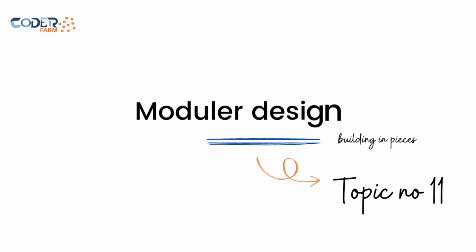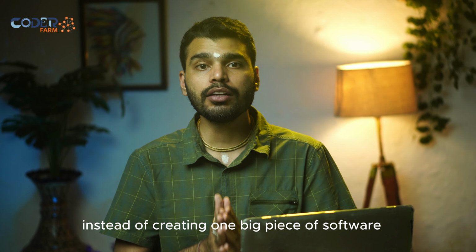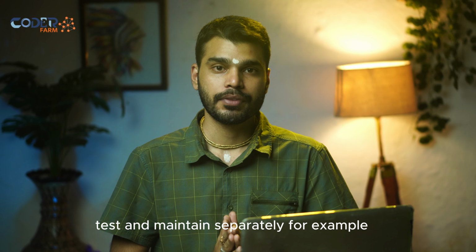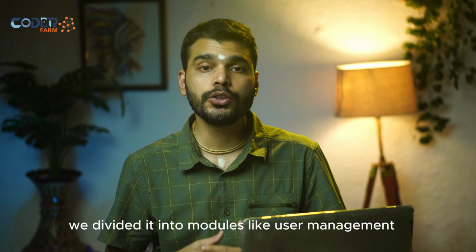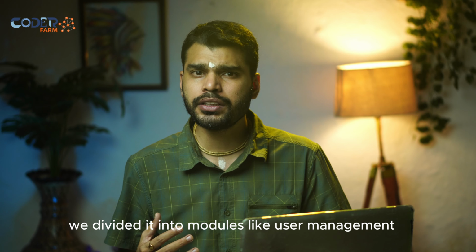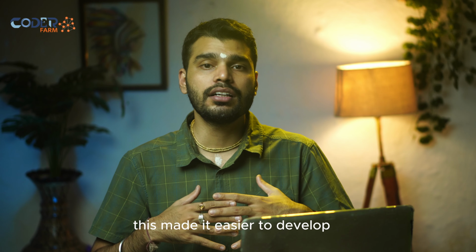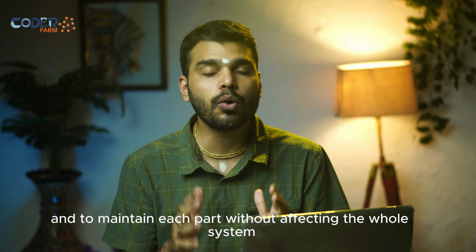Modular design, building in pieces. Modular design is like building with Lego blocks. Instead of creating one big piece of software, you break it into smaller independent modules that can be developed, tested, and maintained separately. For example, when we were building a large application, we divided it into modules like user management, payment processing, content management. This made it easier to develop and to maintain each part without affecting the whole system.